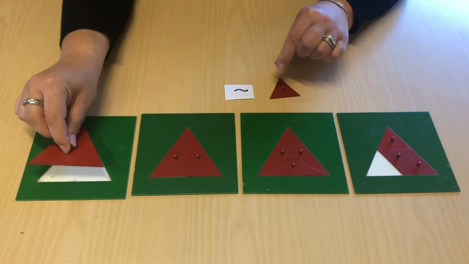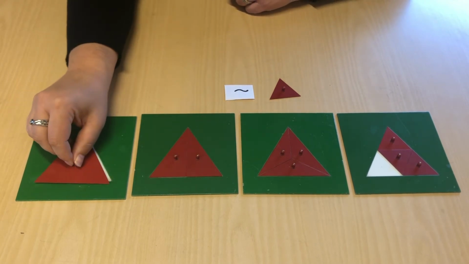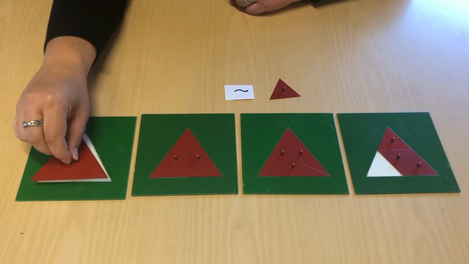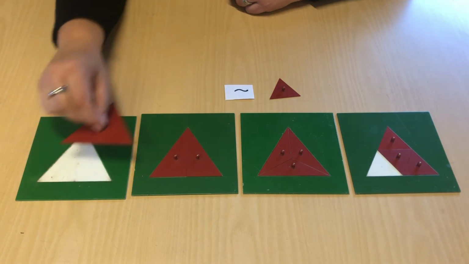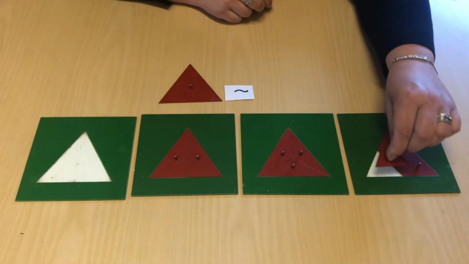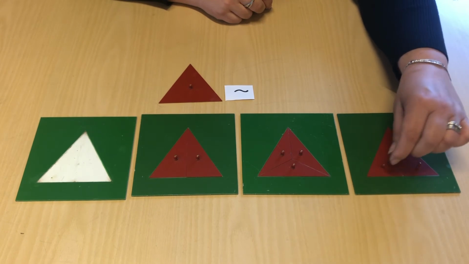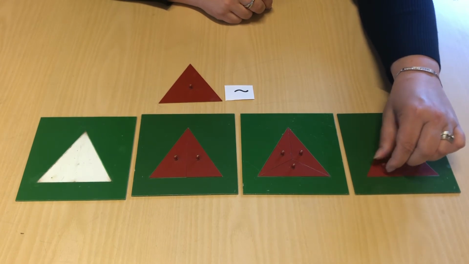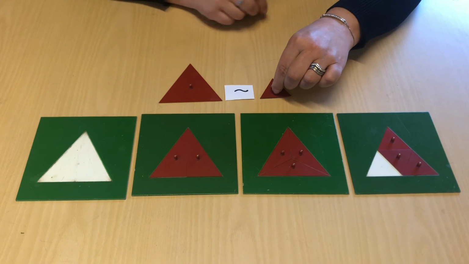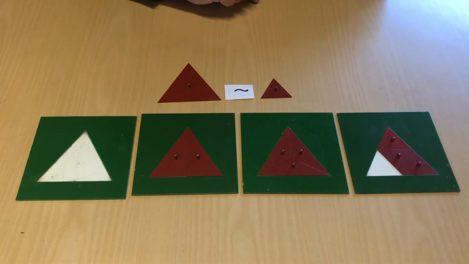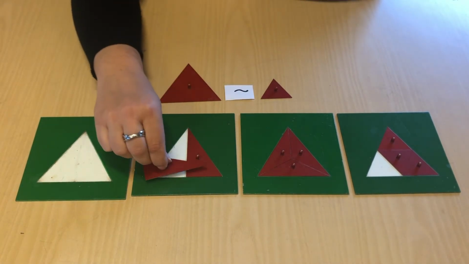And if you want to test that out, you can just take it and turn it in the frame, because if it is equal all the way around, then it will be able to turn in its frame. And we can test both of these, and we can see they are equilateral triangles. So we can say now that these two are similar, and they'll have the same angles, even though the sides are proportionate.